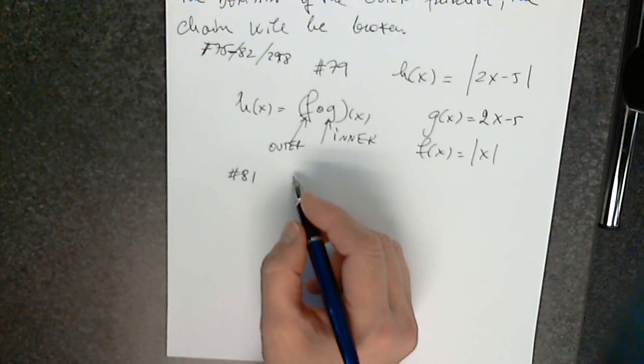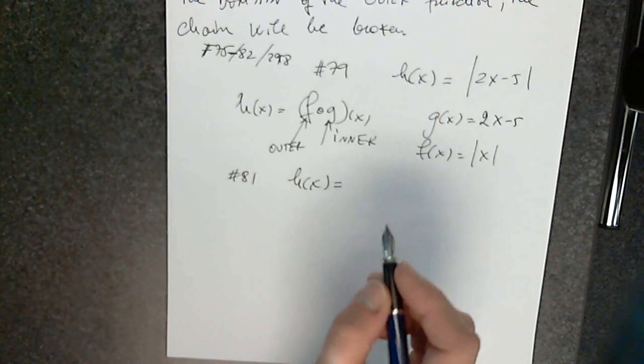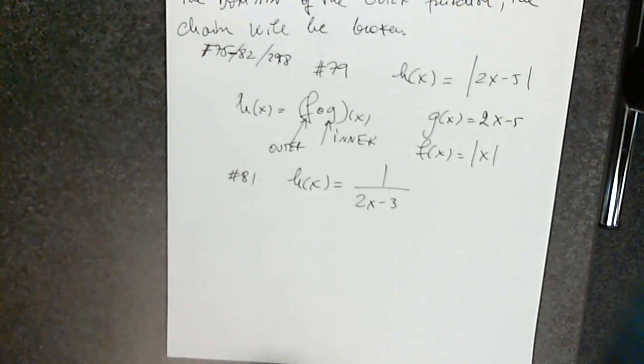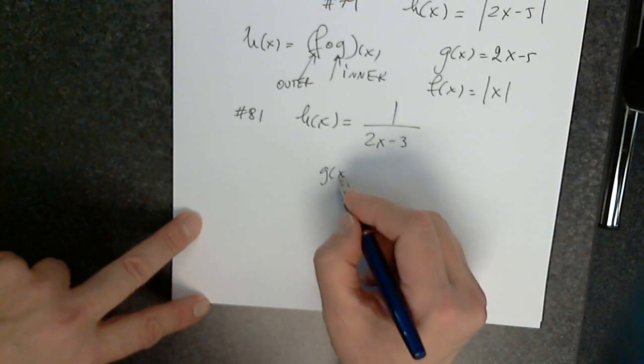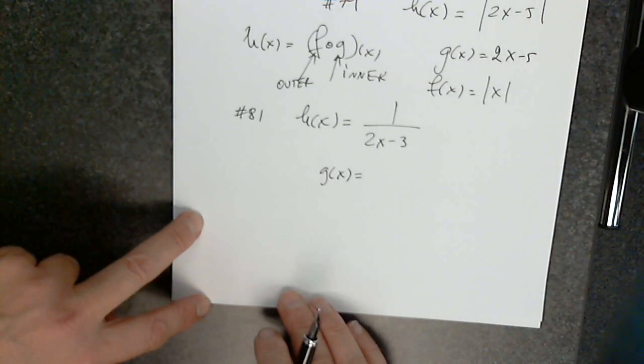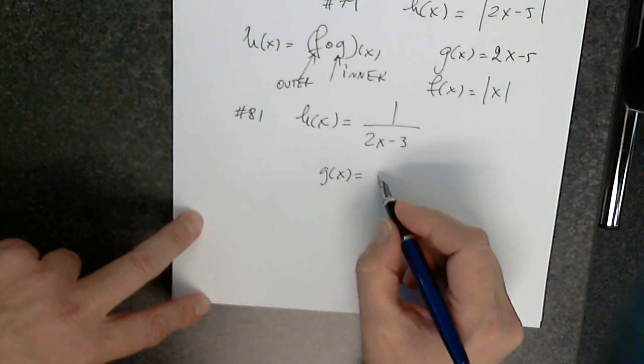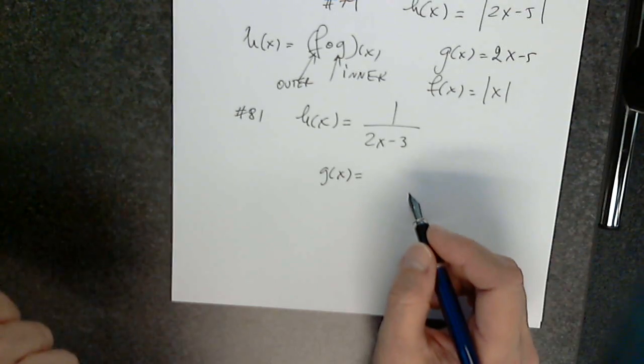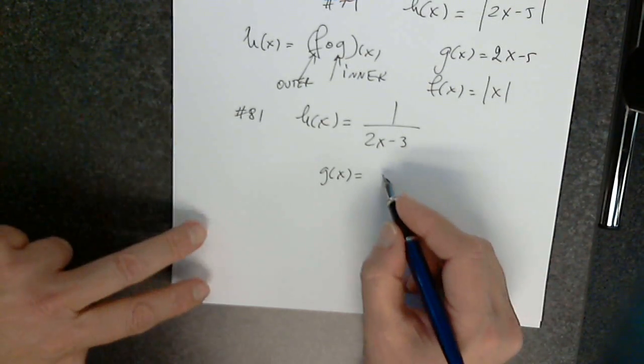Here's another, like 81. They want us to decompose 81 into an inner and an outer. So please give me the inner. Say it again. I could not do that first. 2x minus 3.